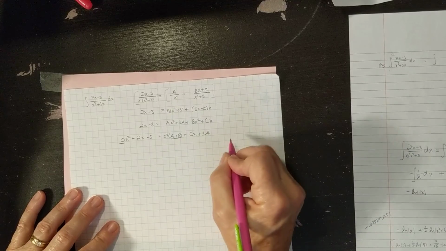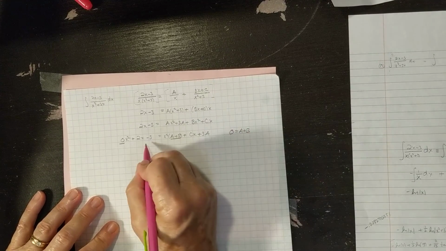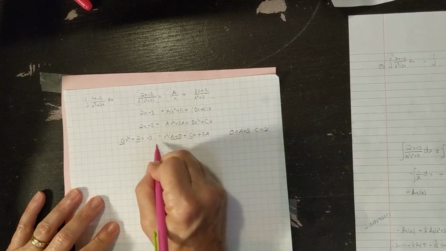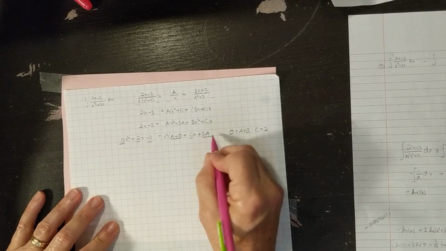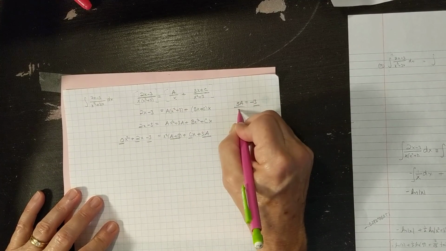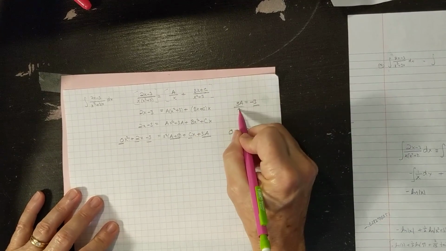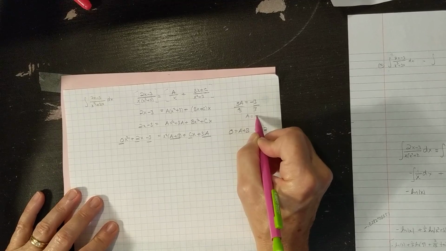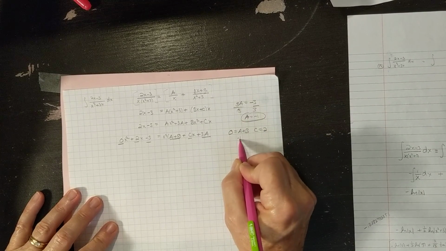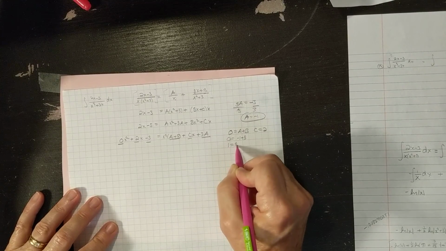0 is equal to A plus B. 2 is equal to C. C is equal to 2. Negative 3 is equal to 3A, and we get 3A is equal to negative 3. So we can solve. I can solve for A by dividing both sides by 3. A is negative 1. If I know A is negative 1, then I can solve for B. I get B is 1.